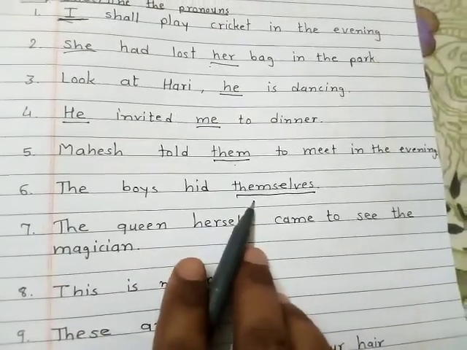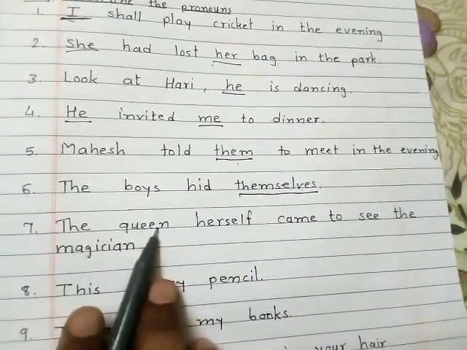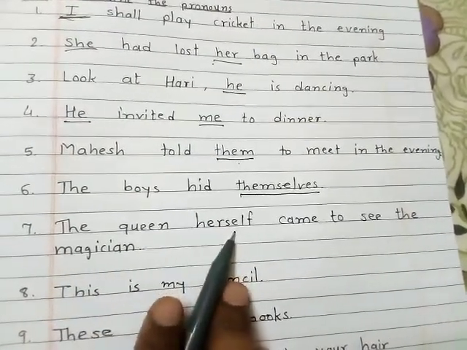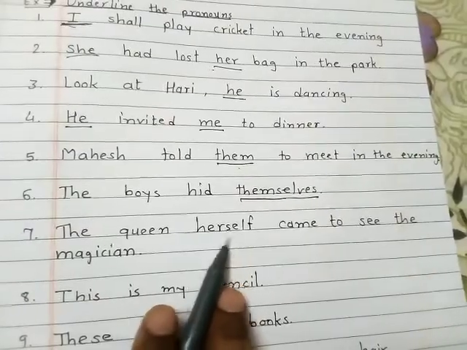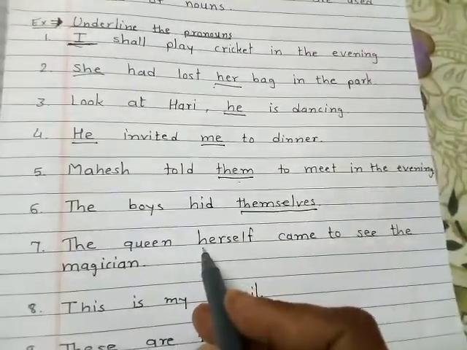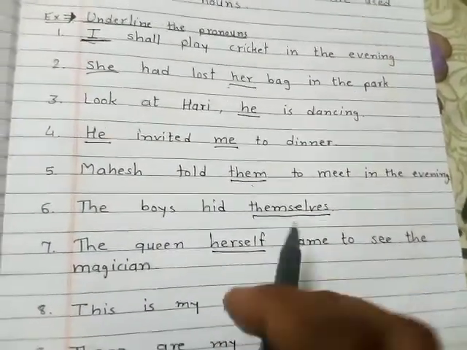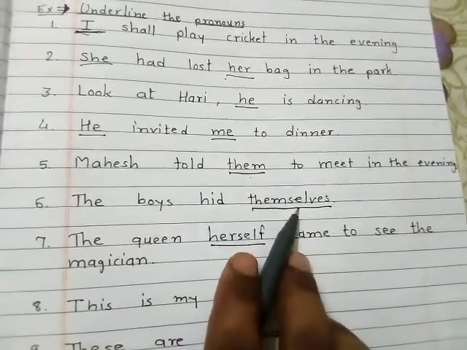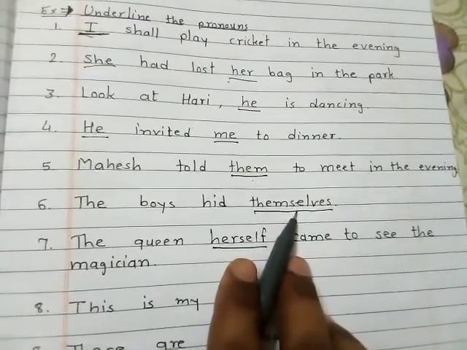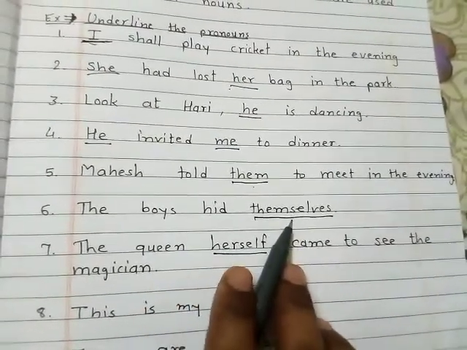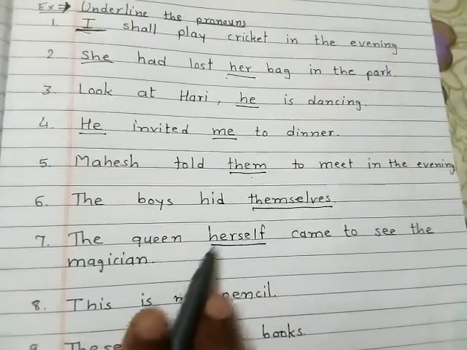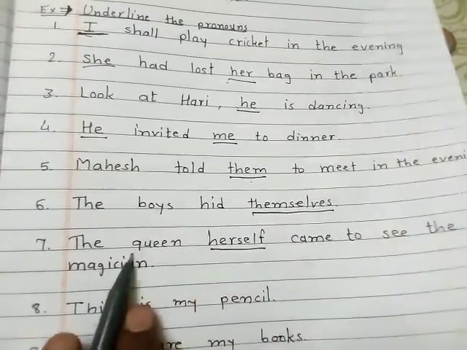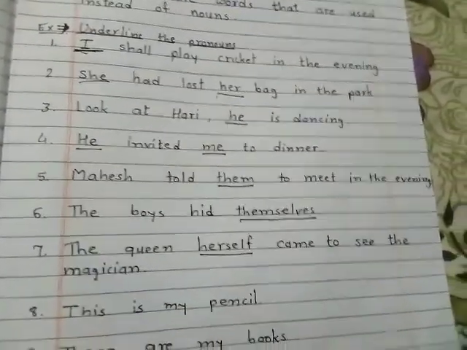After the verb. And seventh number: The queen herself came to see the magician. Here herself is also a reflexive or emphasizing pronoun, but here herself is used with the noun, and in the previous sentence themselves is used after the verb. What is the difference? It is used after the verb in the place of the object, right? And here herself is used with the noun. So what is the difference?